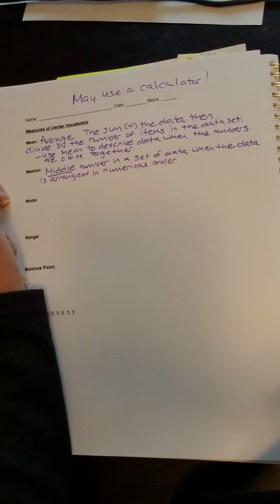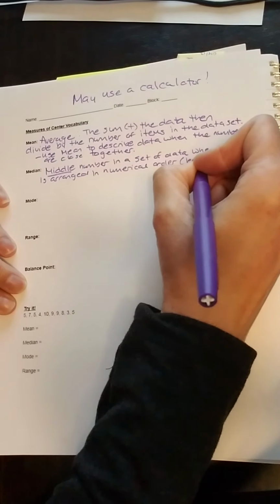I like to do least to greatest, but if you want, you could do greatest to least.